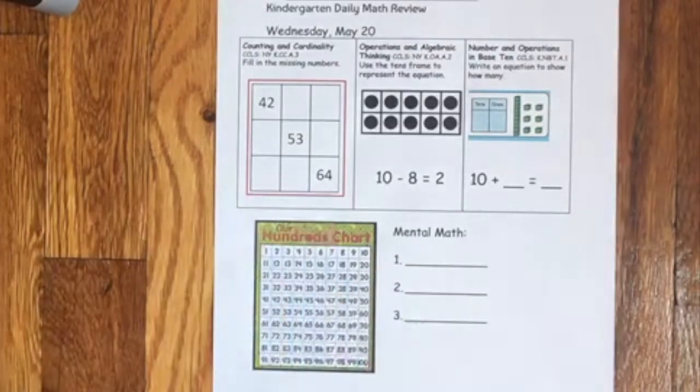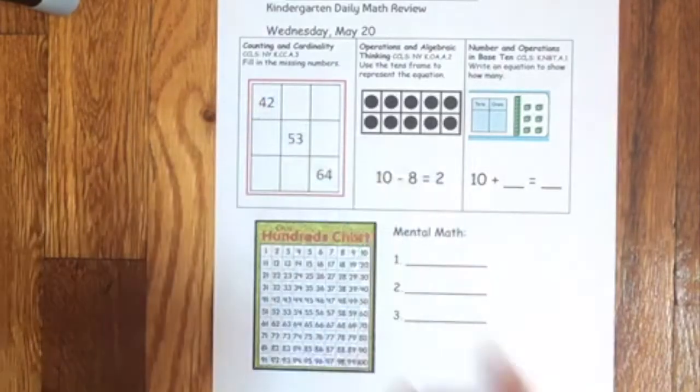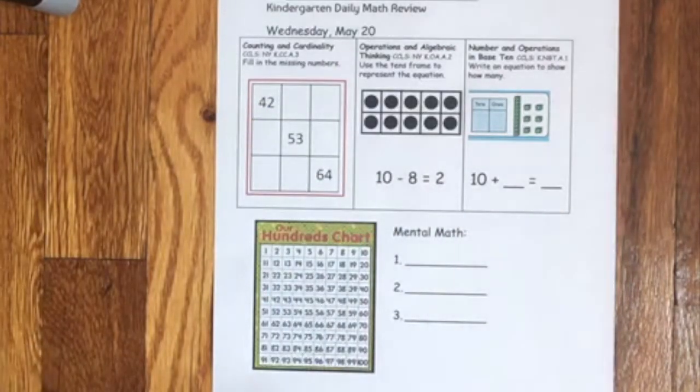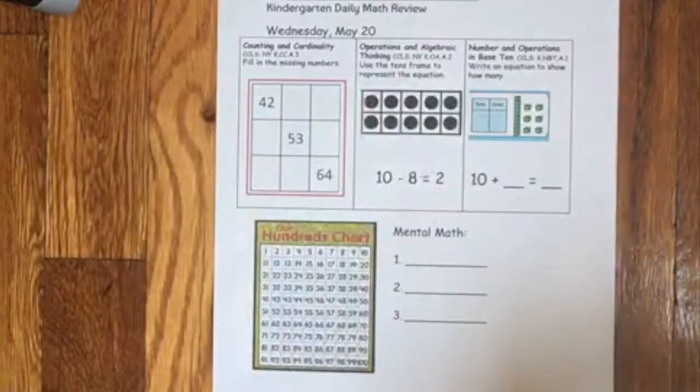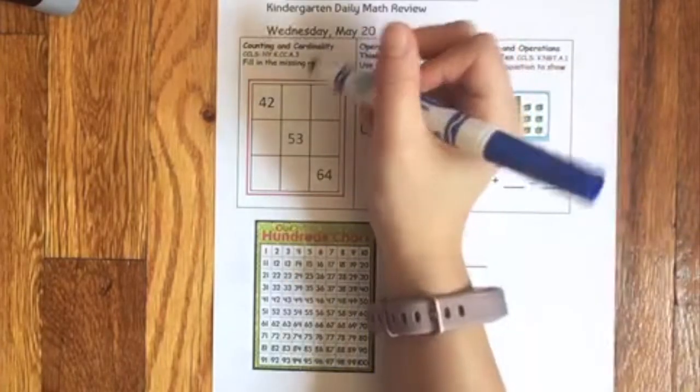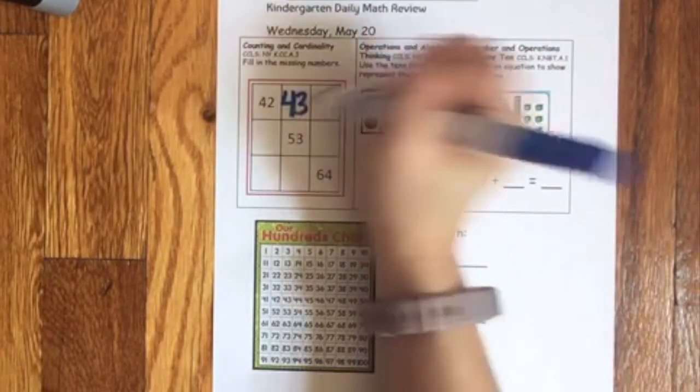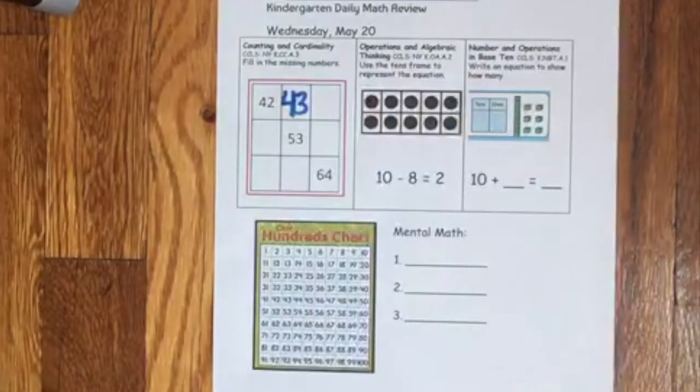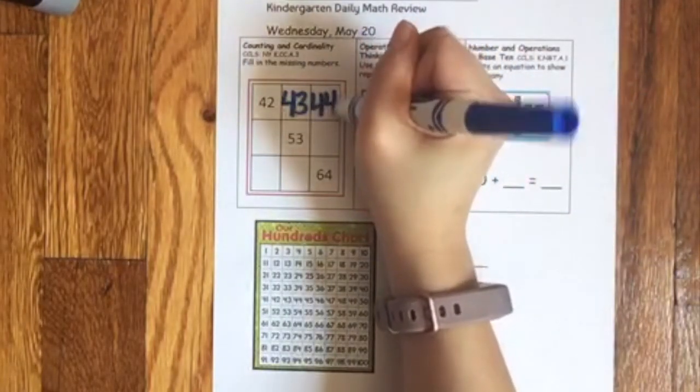So over here it says fill in the missing numbers. We have our hundreds chart here and you can use that to help you. We see this begins with 42. If you need, you can go to your hundreds chart, find 42 and see what number comes next. So one more than 42 is, right, 43. And one more than 43 is, right, 44.